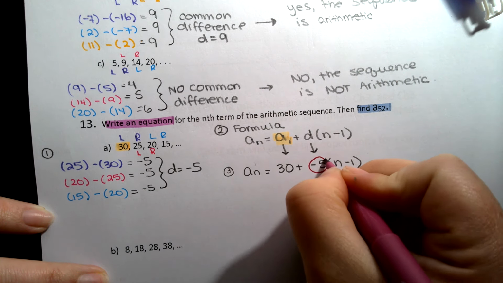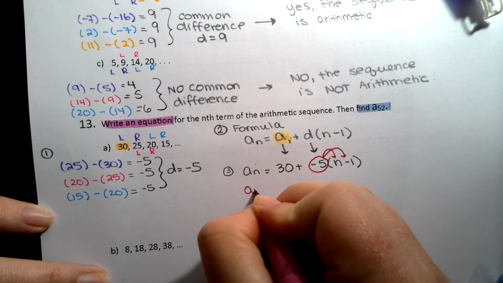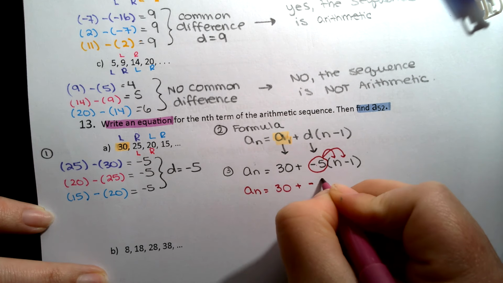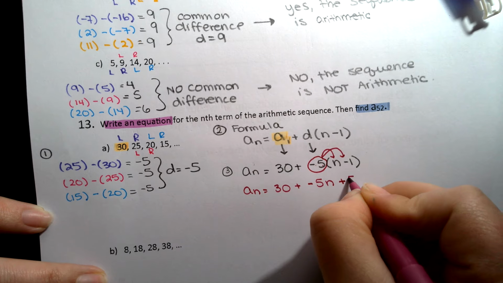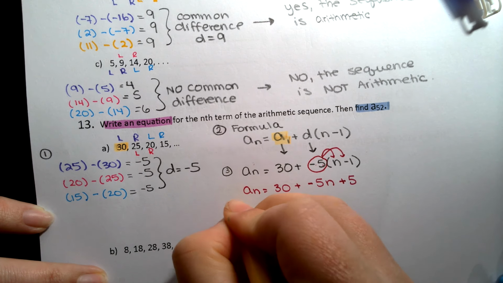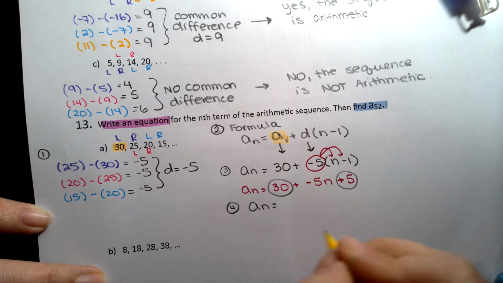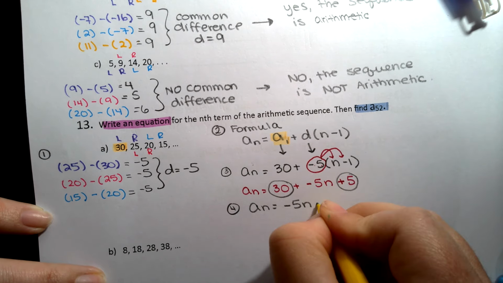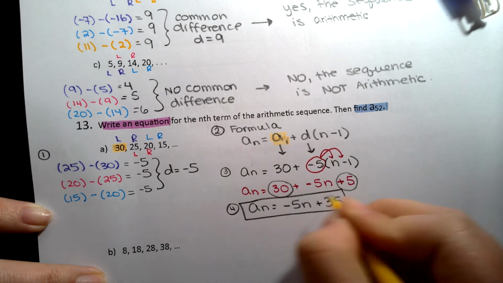But you are taking this -5 and you are going to be distributing that -5. So a sub n is equal to 30 plus -5 times n is -5n. Negative times a negative is a positive. 1 times 5 is 5. You are not done here. Step number 4, you want to combine like terms. Combining this 30 and this 5. So -5n. 5 and 30 is 35. This here is your answer.